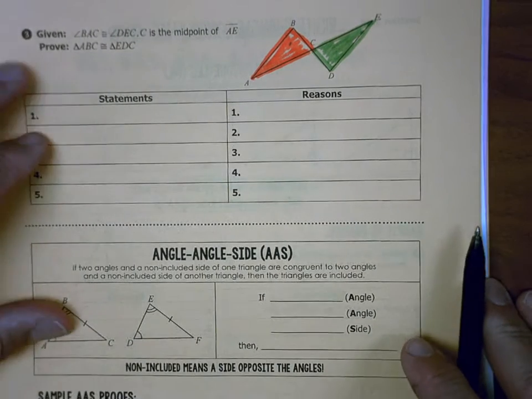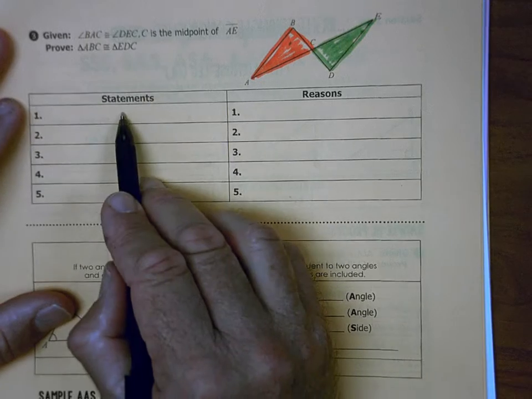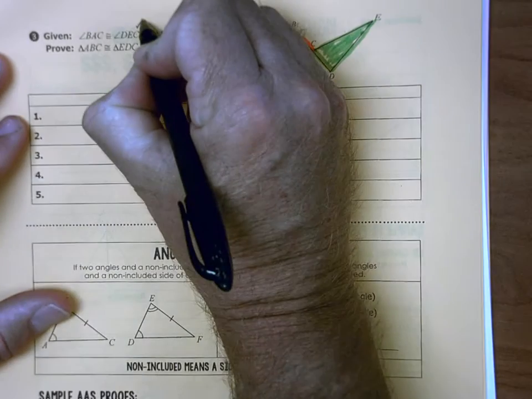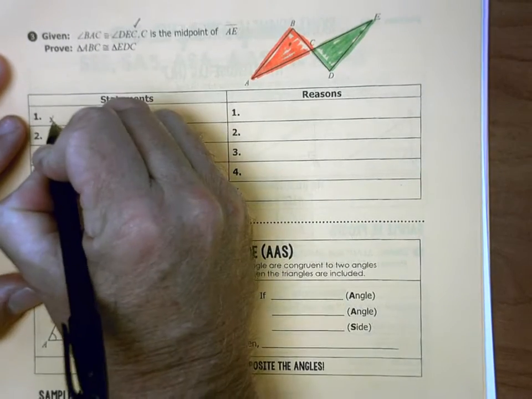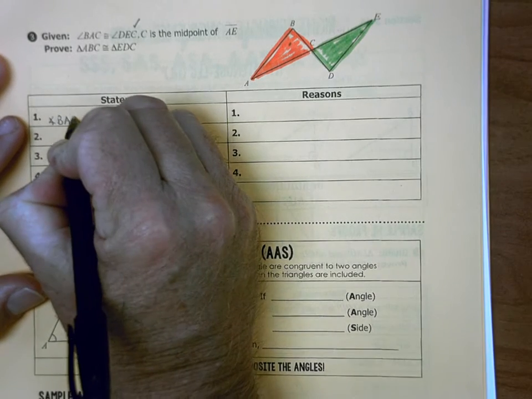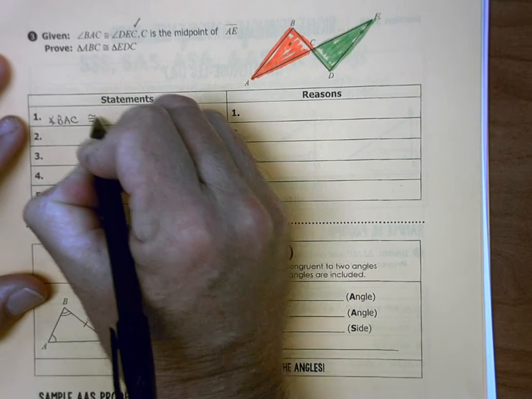Alright, so what do we write? Statement number 1. Well, we're going to write the first given. Angle BAC is congruent to angle DEC.